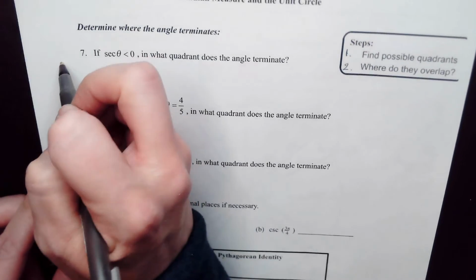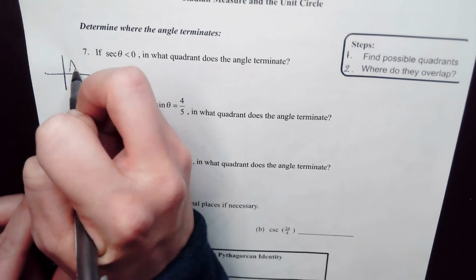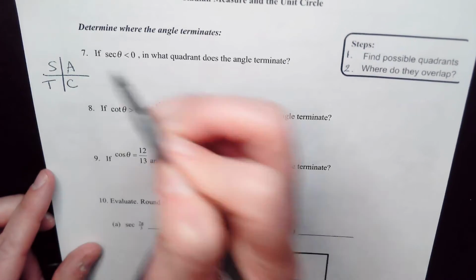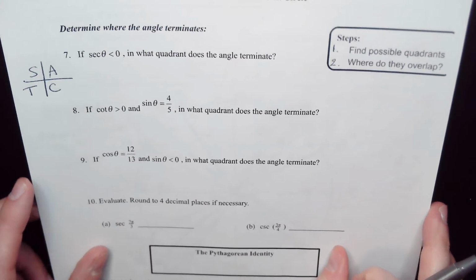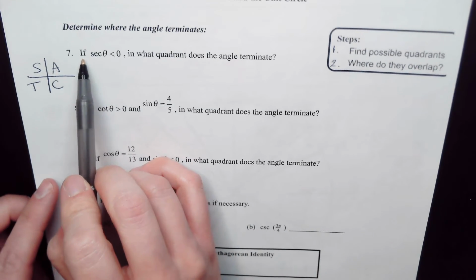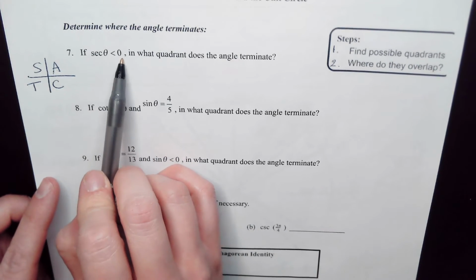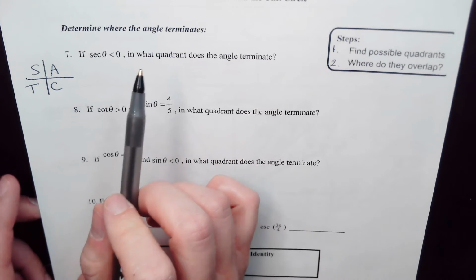All right, so we're going to draw out our "all students take calc." And I do want to see work for these as to how you're figuring it out and what's going on in your head. So the first one says secant is less than 0. In what quadrant does the angle terminate?